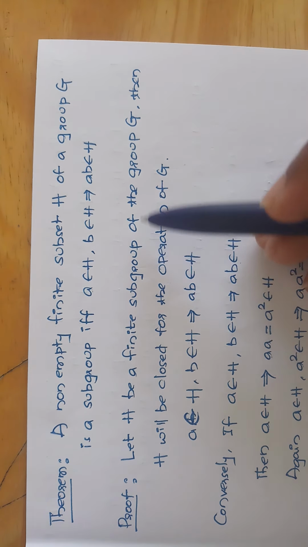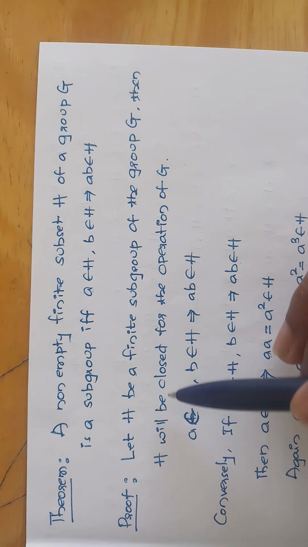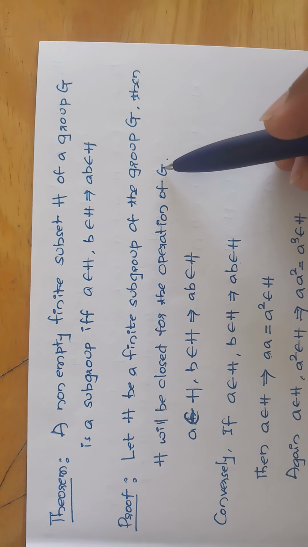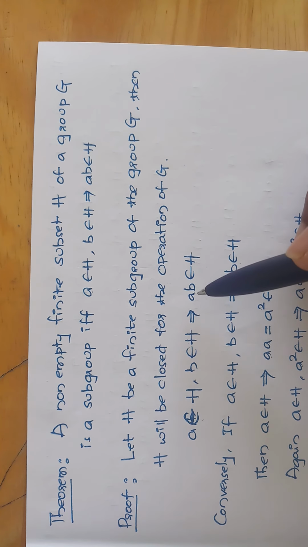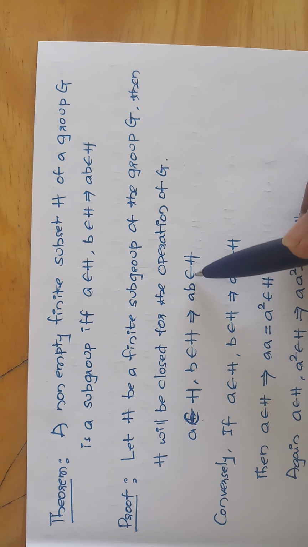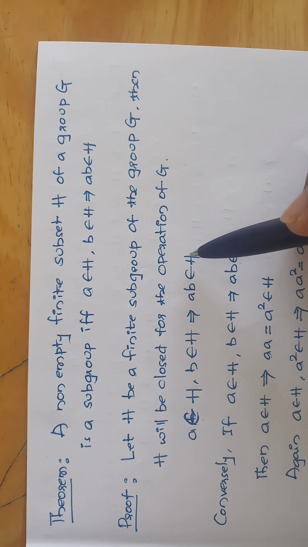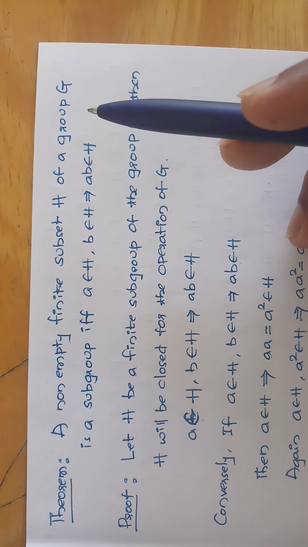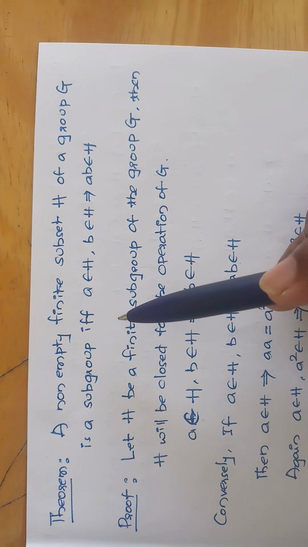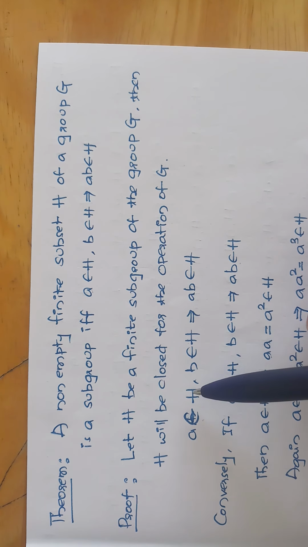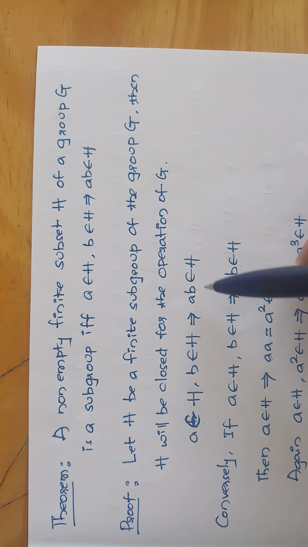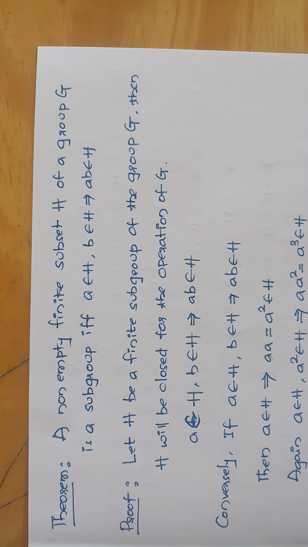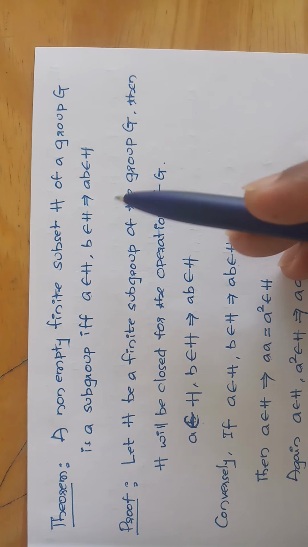So using this condition, let me prove in a similar manner this theorem. Let H be a finite subgroup of a group G, then H will be closed for the operation of G. So that implies that a belongs to H and b belongs to H implies that a b belongs to H, because H is a subgroup of a group G. Therefore here your closure law holds good. So in the closure law, if a belongs to H and b belongs to H, that implies that a b belongs to H. Yes. So therefore we got the above condition.